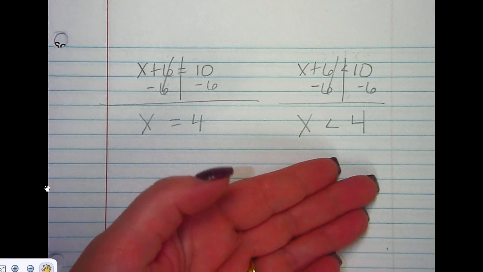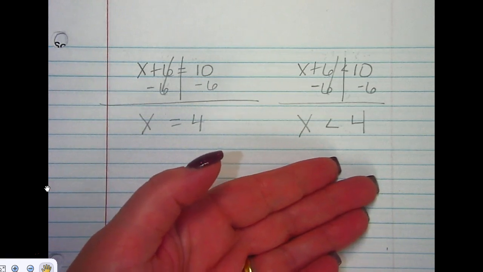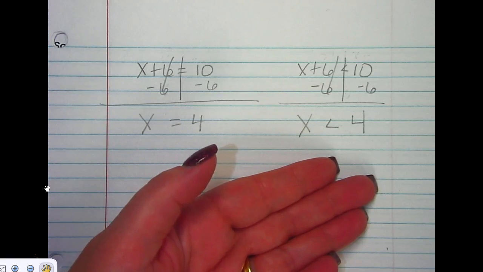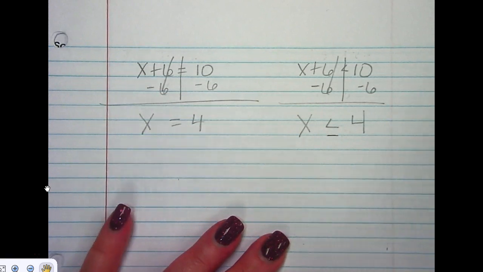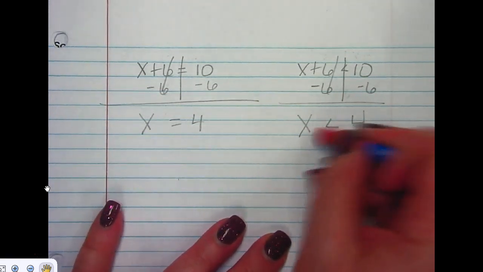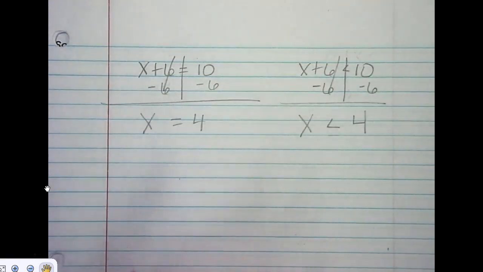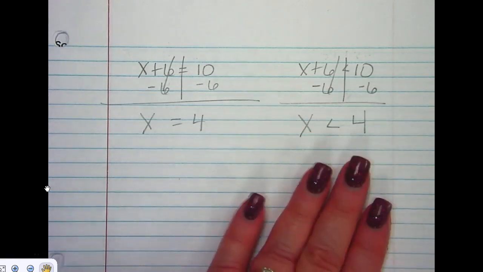This is saying that x has to be a number that is less than 4. Could my answer be 4? No, not unless it had this little line under it. That's less than or equal to. It does not. It says x has to be a number less than 4. So what could a possible answer for this problem be?